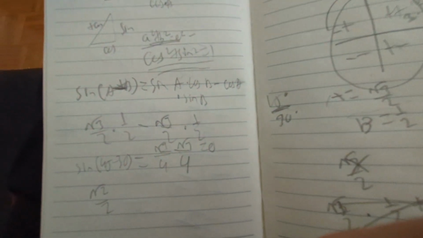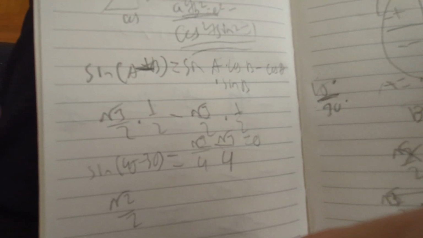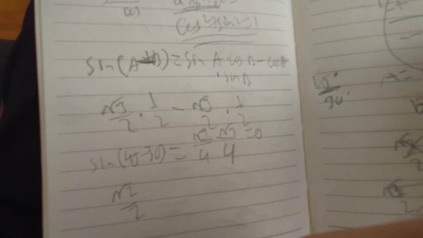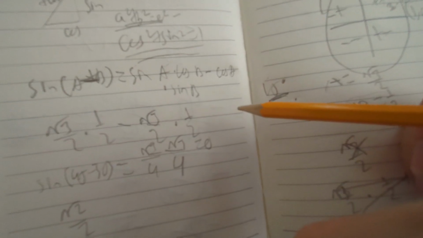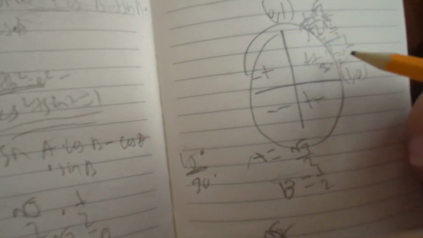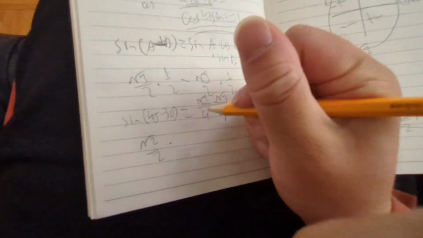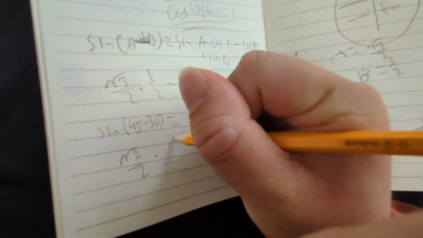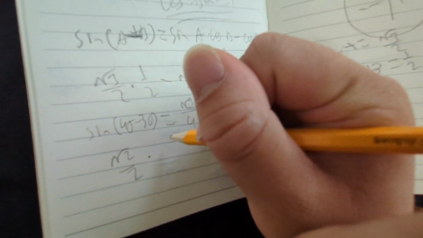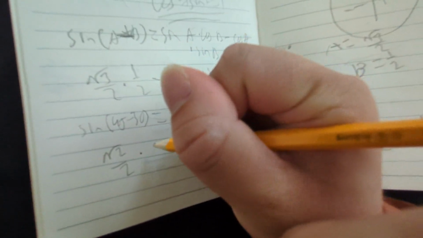So wait, sine A, right? 45 minus 30. So that's A, and this is B. So sine A, sine of 45 is square root 2 over 2, right? So that's correct. Times cosine B. Cosine B, so that's like 1/2. Right, 1/2. Is that right? No, that's sine though. Probably right, I guess. Whatever.